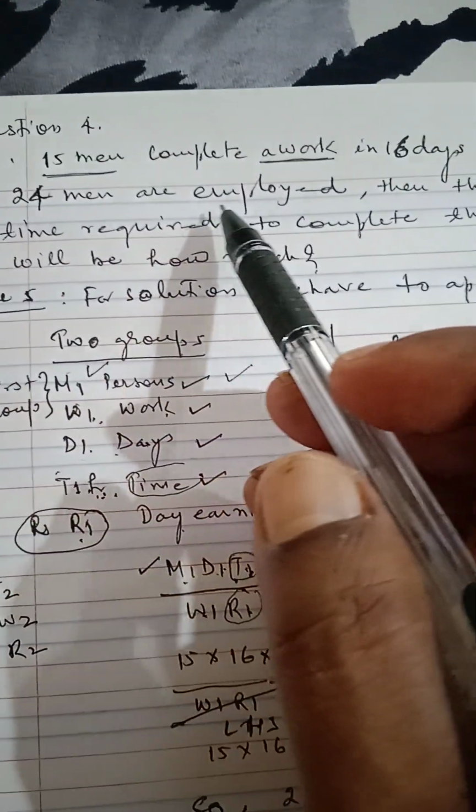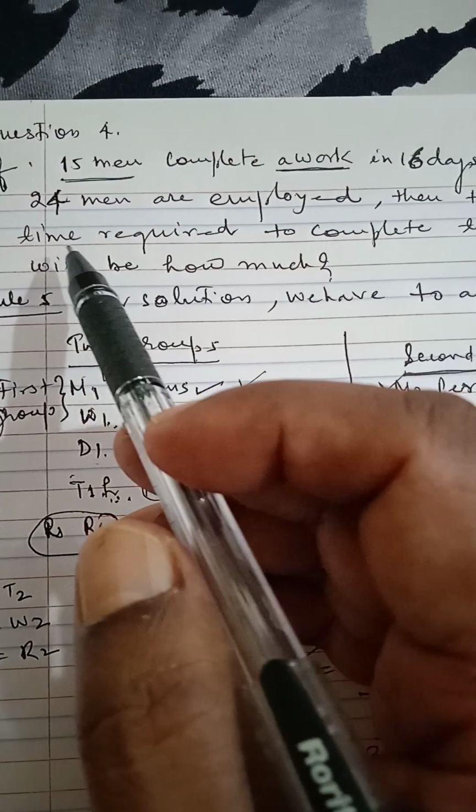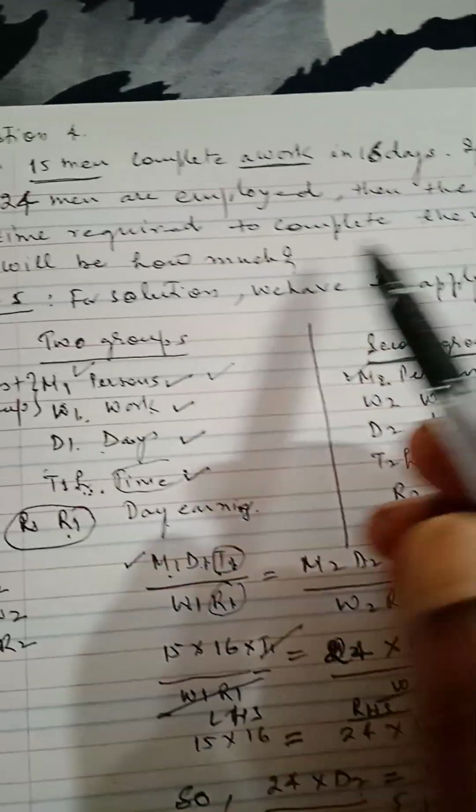If 24 men are employed, then how much time is required to complete the work?